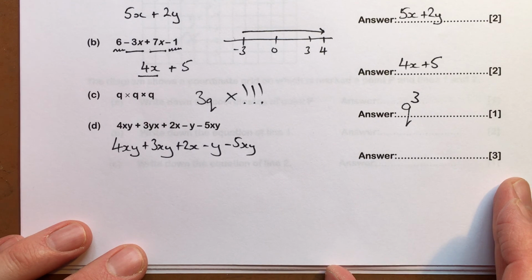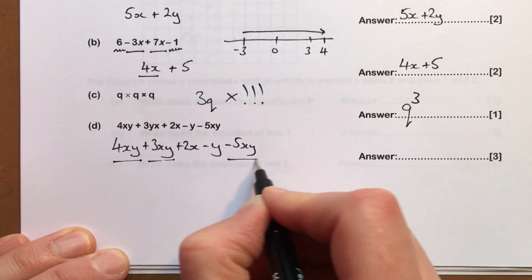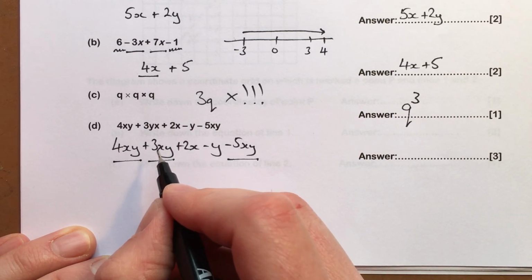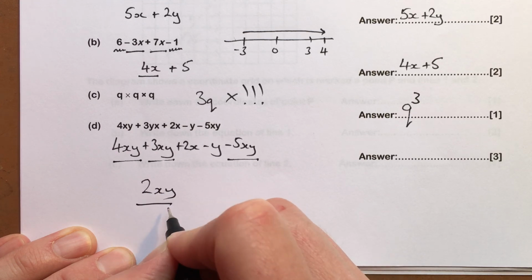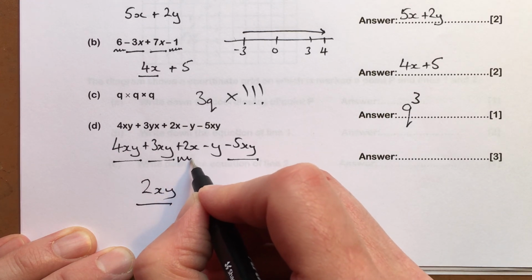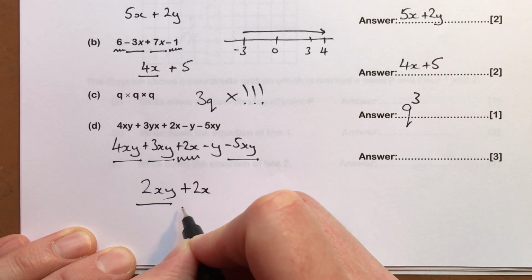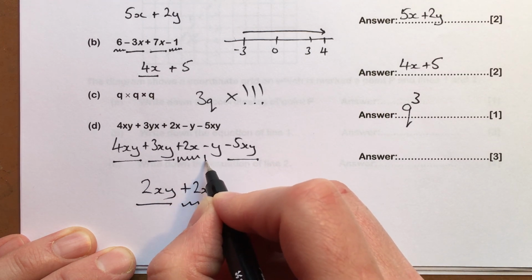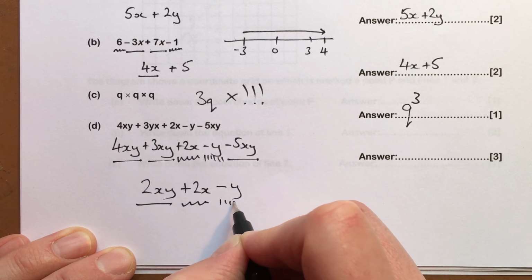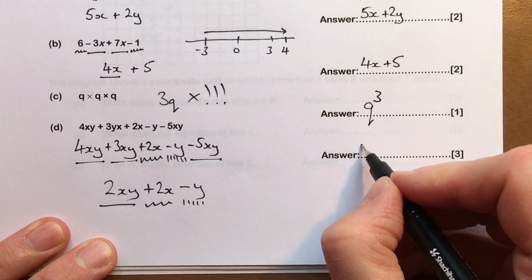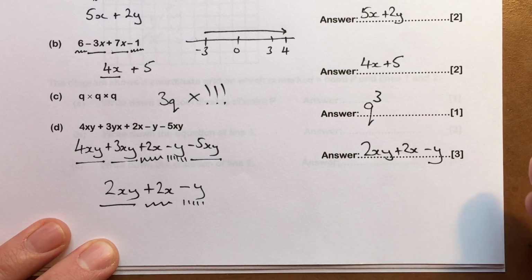But that would be just too easy. Then we look at it just like the others. I've got 4xy plus 3xy, and I'm going to take away 5xy. 4xy plus 3xy makes 7xy. Take away 5xy will give me a total of 2xy's. I've got a 2x. There's no other x's, so I'm going to add on 2x. And there's a y. There's no other y's just on their own, so that one has to be there as well. Final answer, 2xy plus 2x minus y.